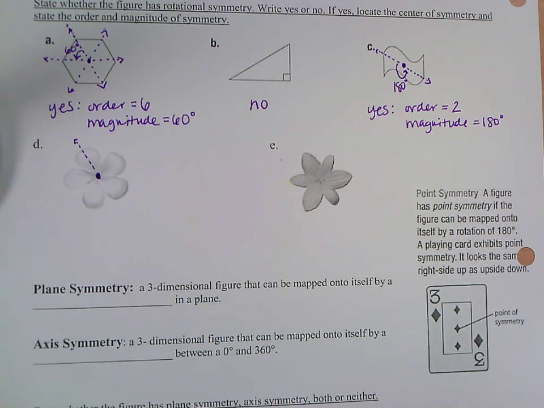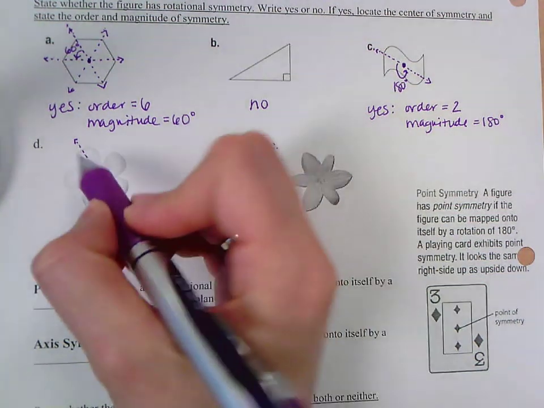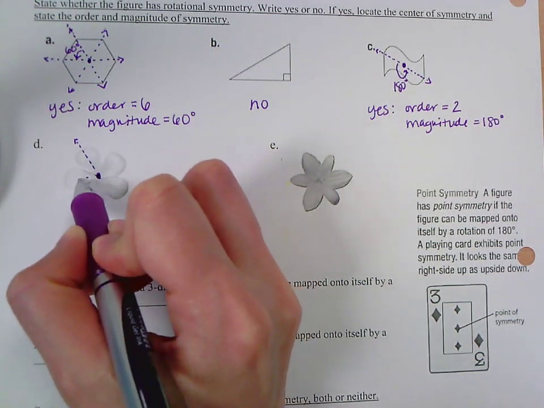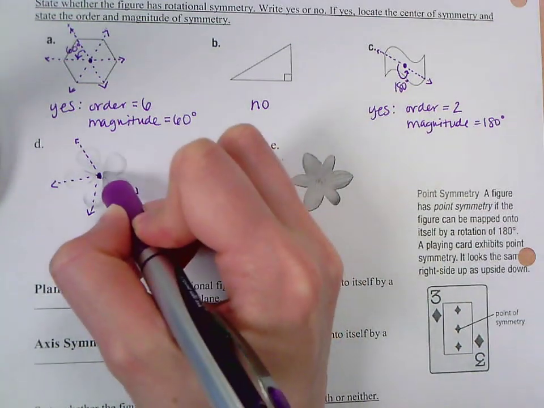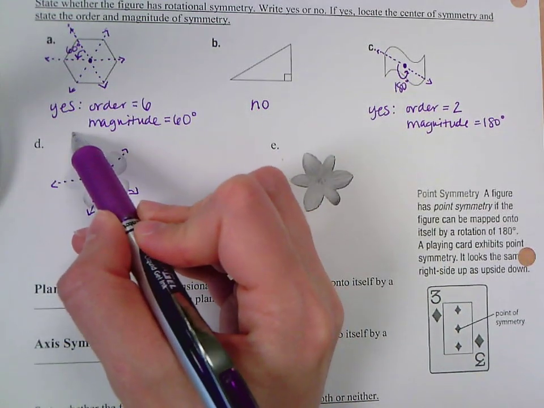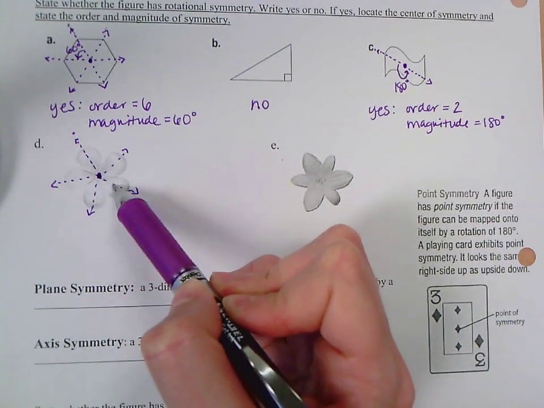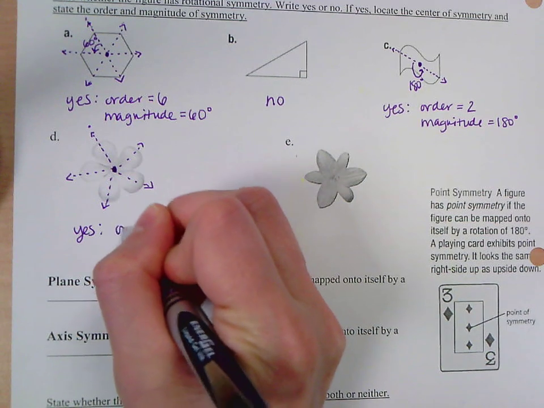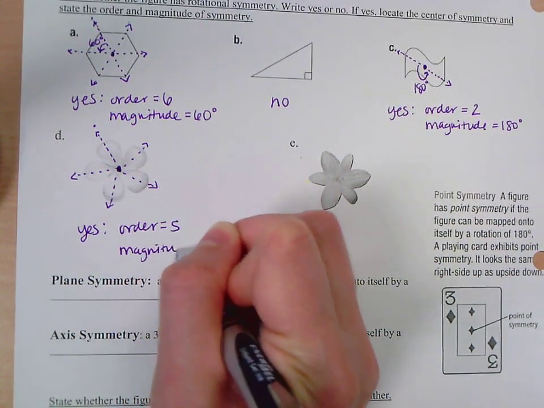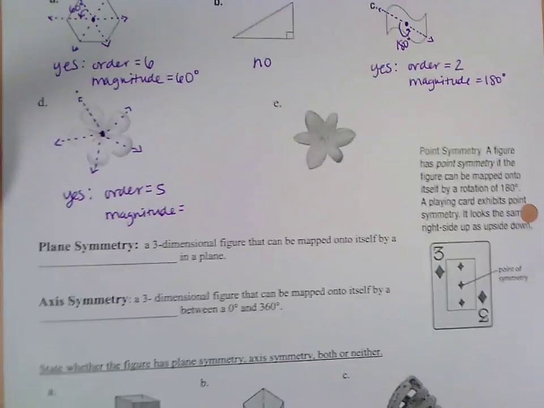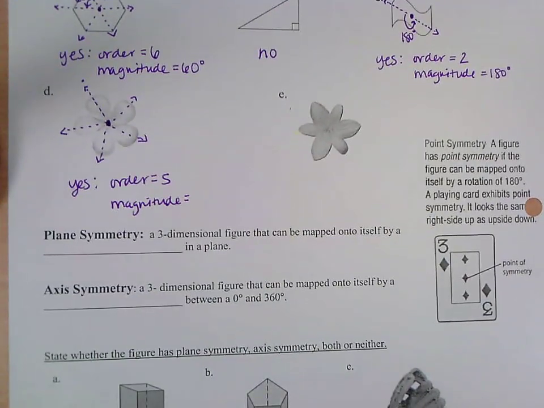I heard 6, I heard 5. So I could map this petal onto this one, onto this one, onto this one, onto this one. So if I start here, I can go 1, 2, 3, 4, 5 to get back to the start. So yes, the order is 5. And then the magnitude would be 360 divided by 5. Did anybody calculate that angle? 72.